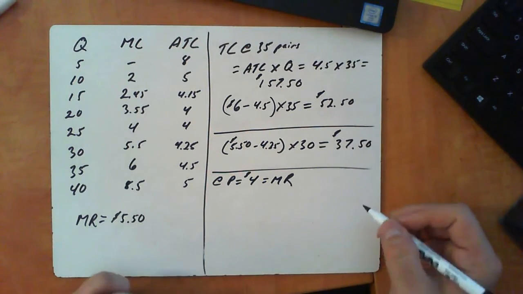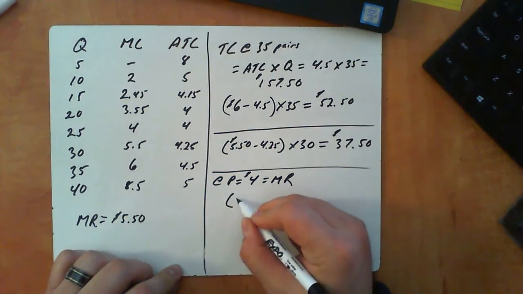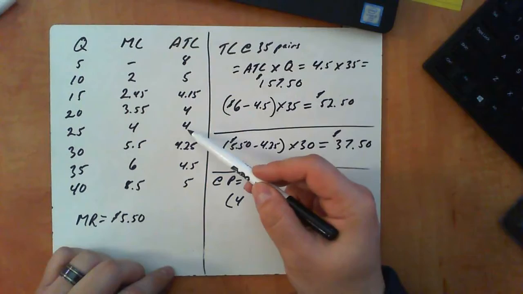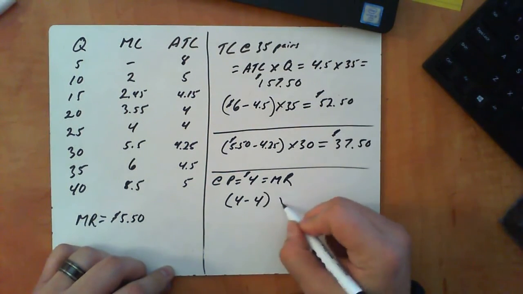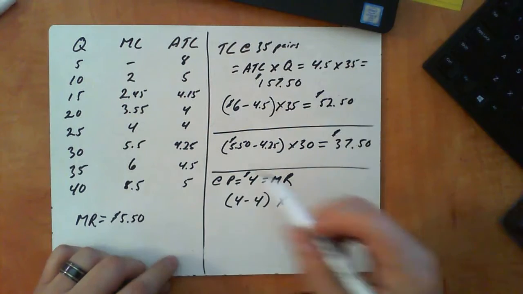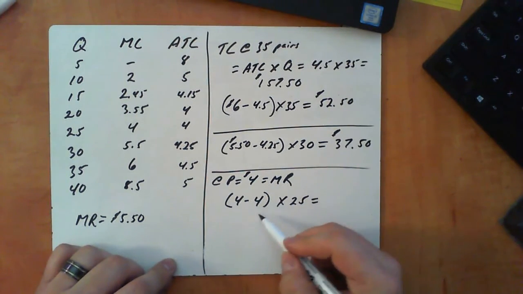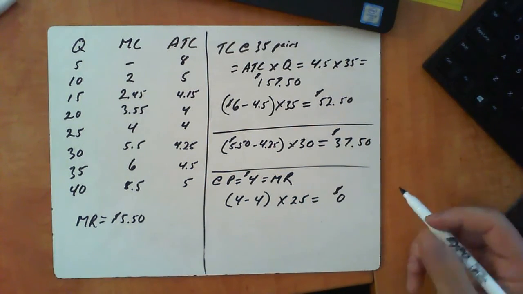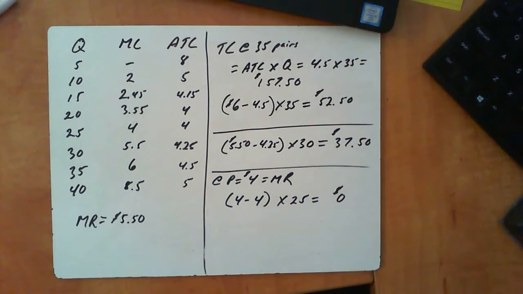So now we can take a look at what our economic profit is for the week. We get $4 per pair of headphones. The average total cost per pair is $4 times the quantity we produce of 25 pairs. Well, 4 minus 4 is 0, times 25 is $0. We make no money that week because of the price. We would still produce, but we're not making any money. But we're covering all of our costs.